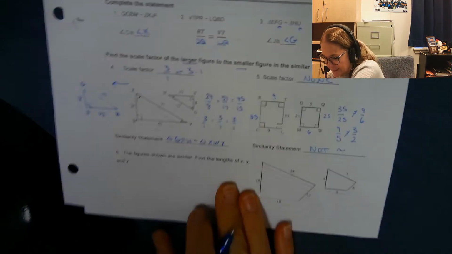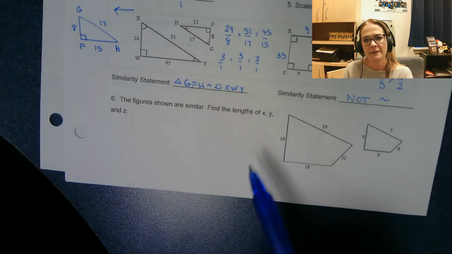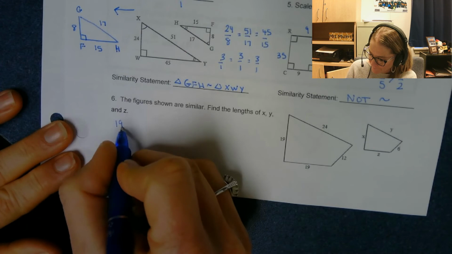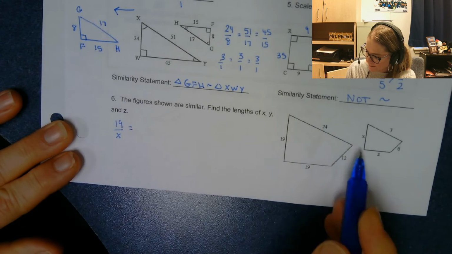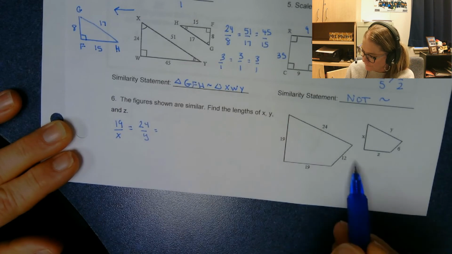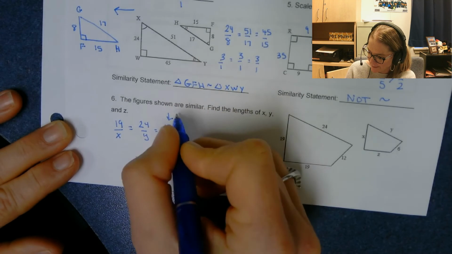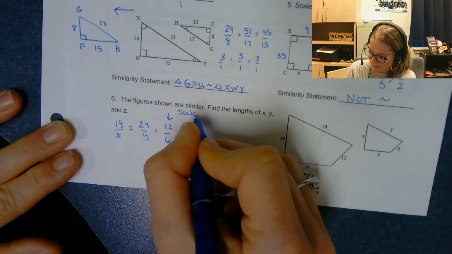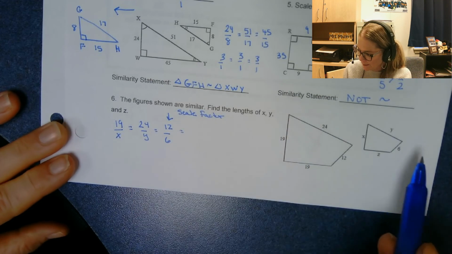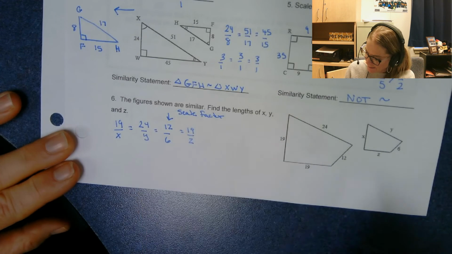Okay, number 6 tells us that we do have similar figures, and it looks like they're in the same position, so that's easy. So 19 goes with X, 24 goes with Y. 12 goes with 6. That's going to be important here because this is going to reveal the scale factor. You have to have something that's known to get the scale factor. So 19 is to Z, and we're done.